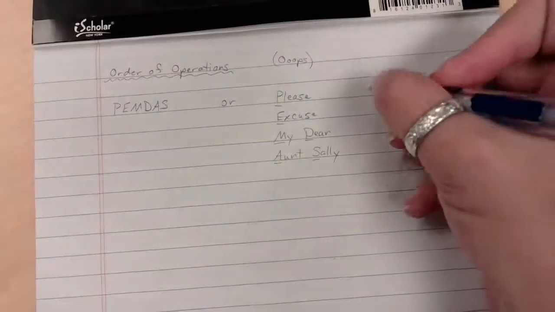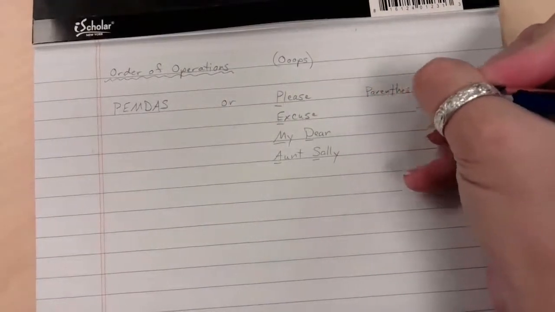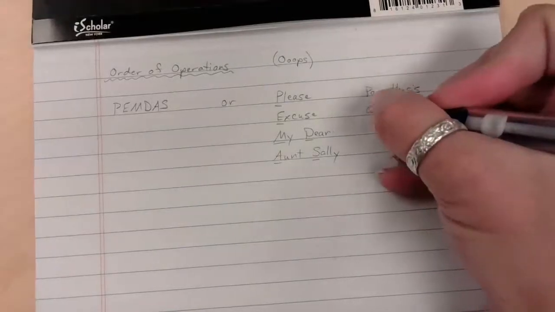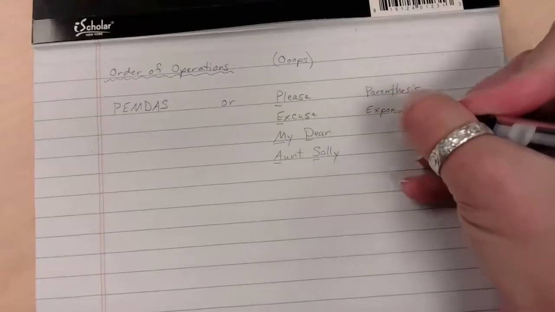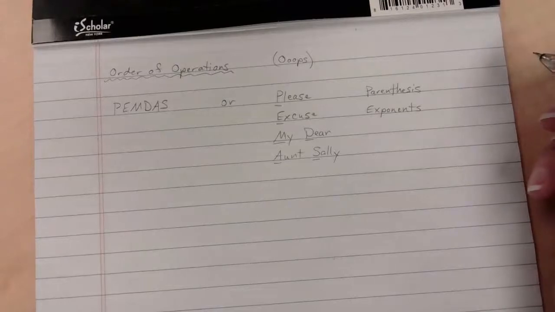Please, the P stands for parentheses. Parentheses. You start with any operations that are in parentheses first. If you can combine anything there, simplify anything in parentheses, you do that. The E stands for exponents. We are not going to do a whole heck of a lot with that today, but that would come next, so simplifying anything that has exponents next.